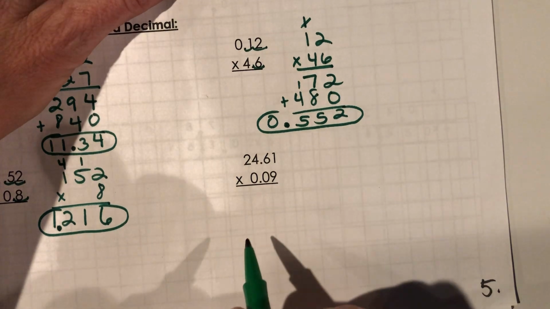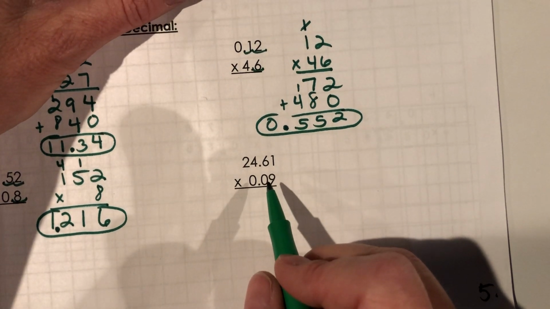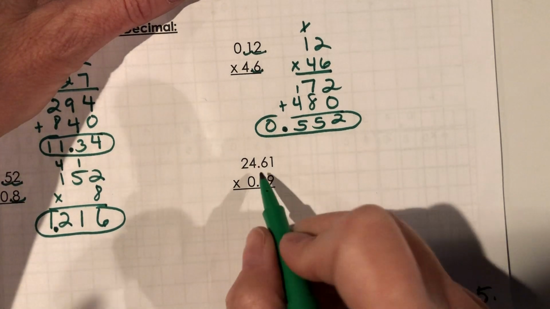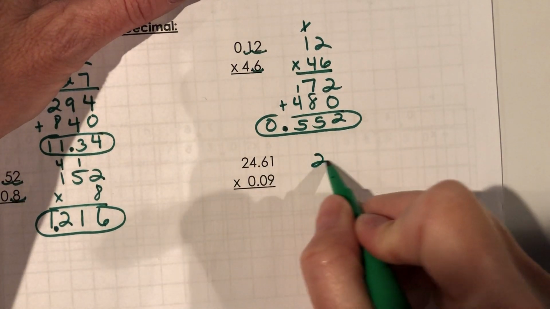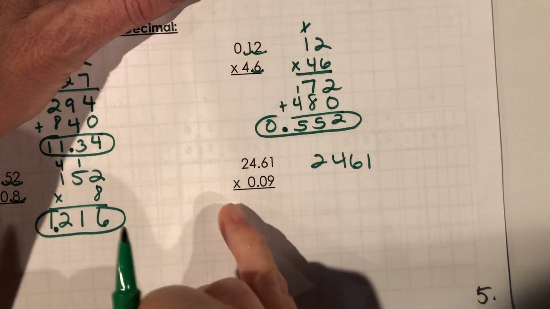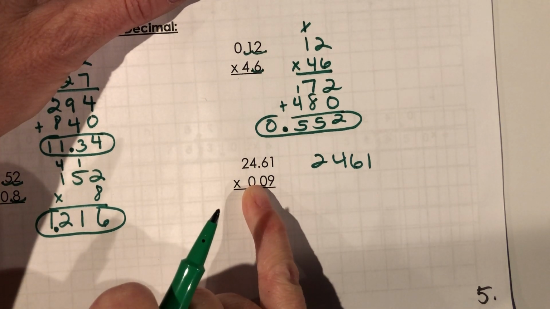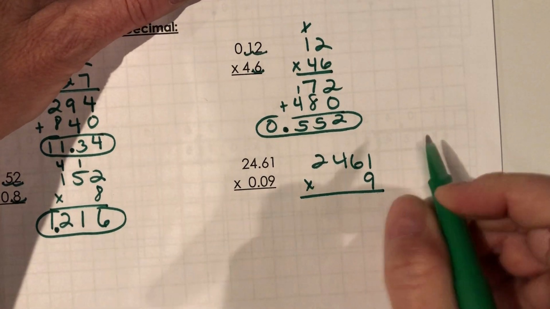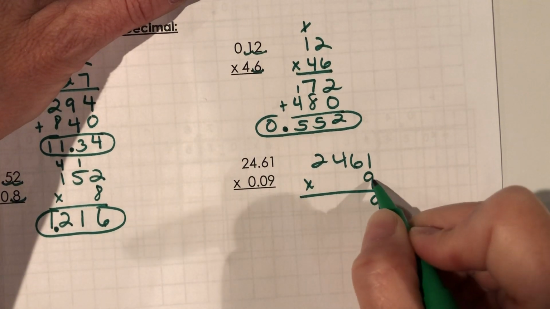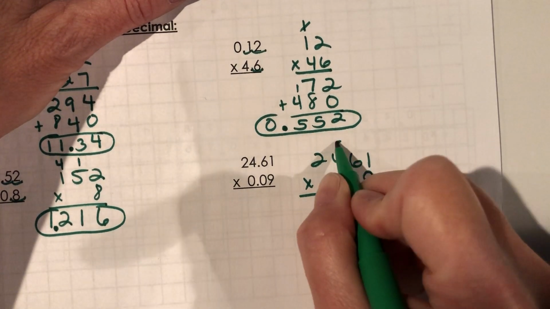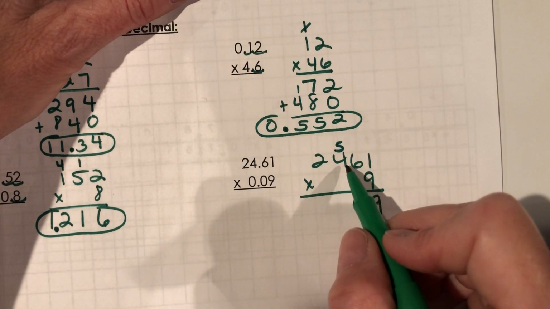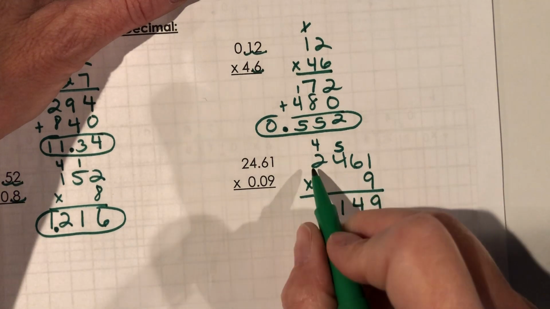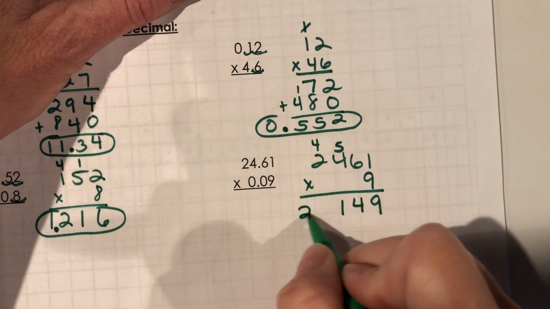All right, check it out. Go ahead if you'd like to try this on your own. If you feel comfortable doing that, go for it. And then press play when you're ready. Okay, if I got rid of that decimal point, I would have 2,461. And if I got rid of that decimal point, I'd have 009, which would be 9. I'm going to multiply these two. 9 times 1 is 9. 9 times 6 is 54. 9 times 4 is 36. And 36 plus 5 is 41. And 9 times 2 is 18, plus 4 is 22.